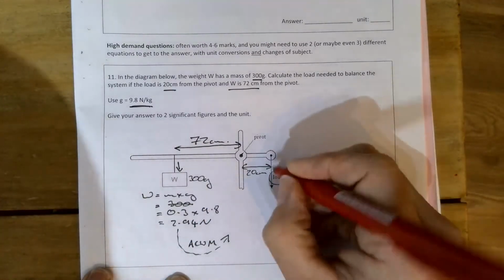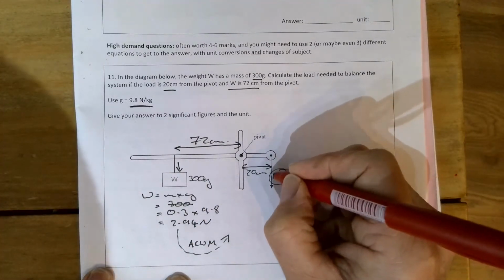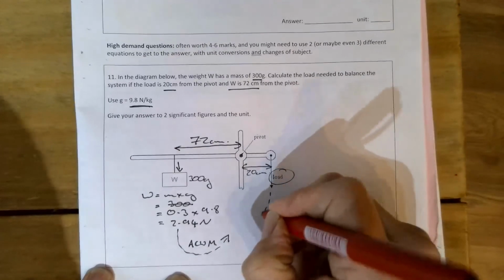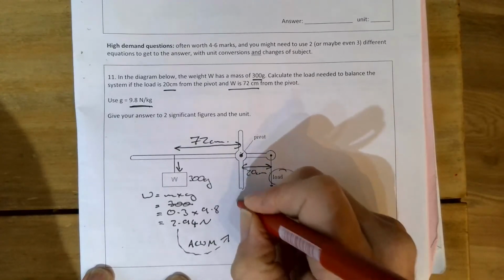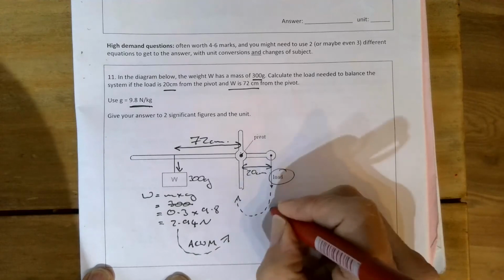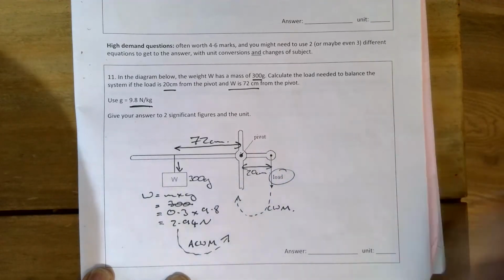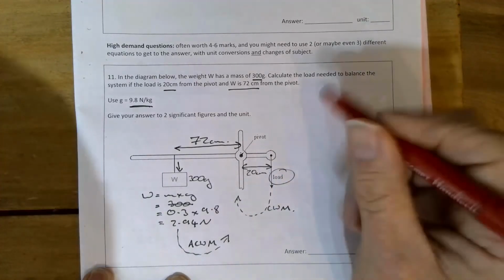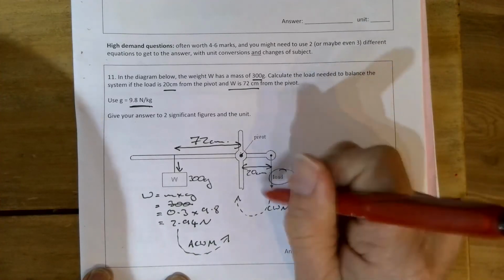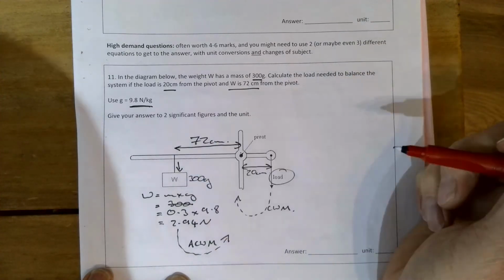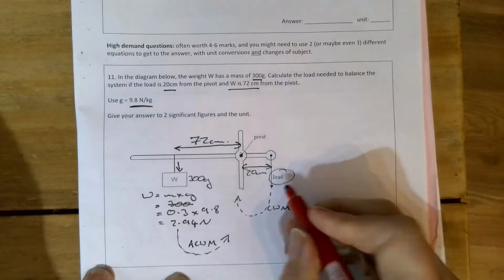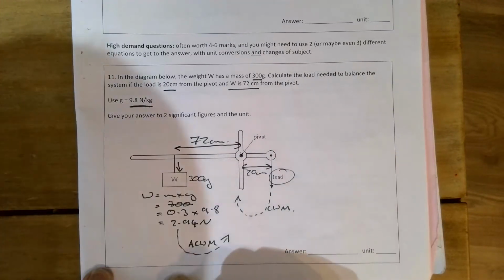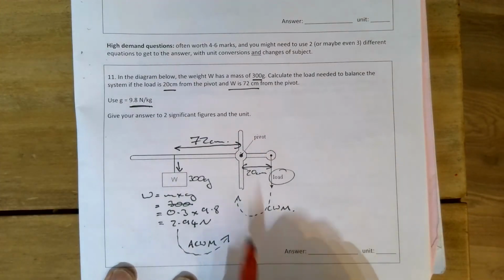Now, in order to balance that, the load must be acting in the opposite direction about the pivot, which it is. So that is the clockwise moment. So we now need to find the load needed to balance this weight, so we need to find the force acting in the clockwise moment.